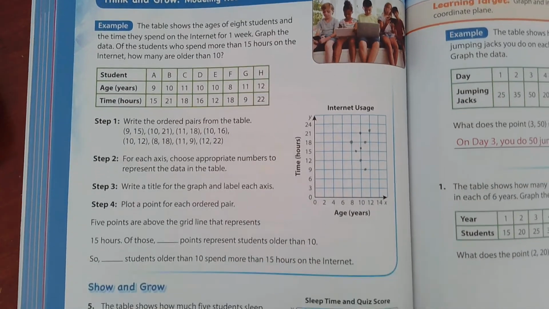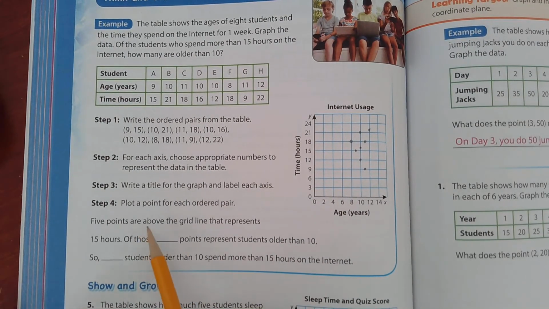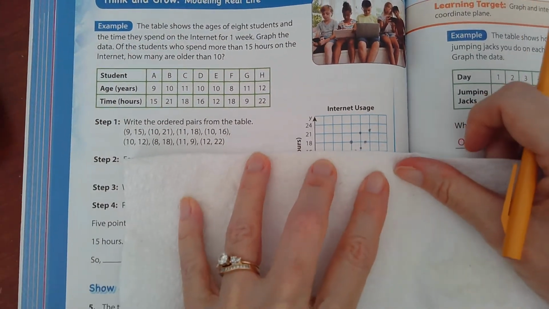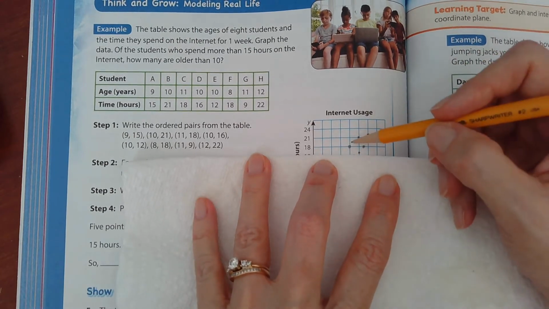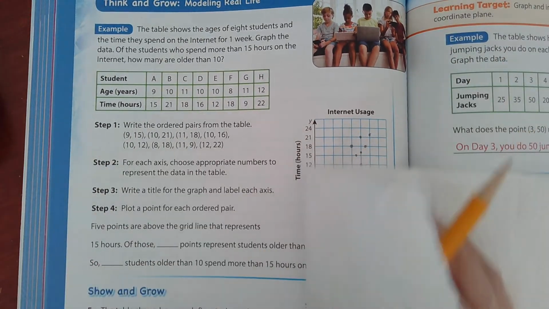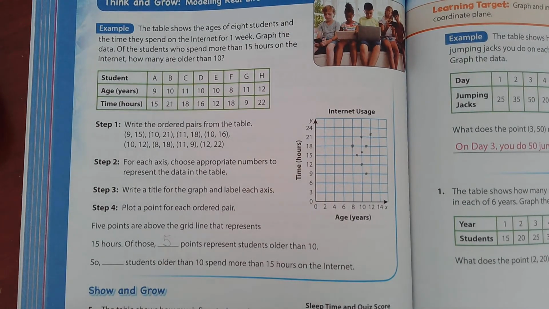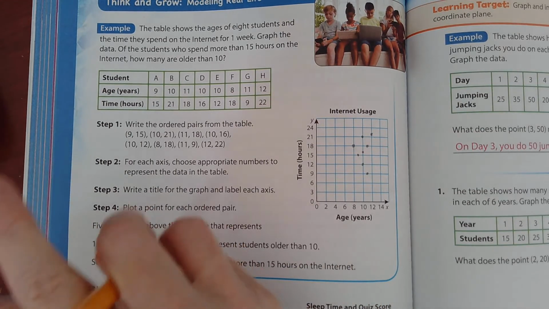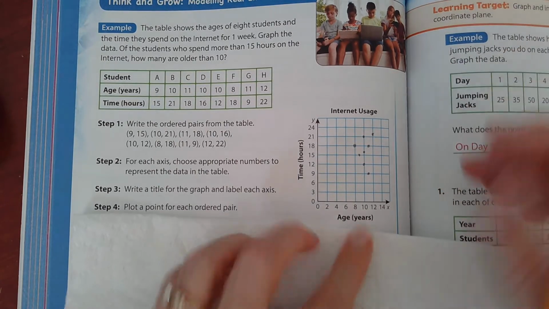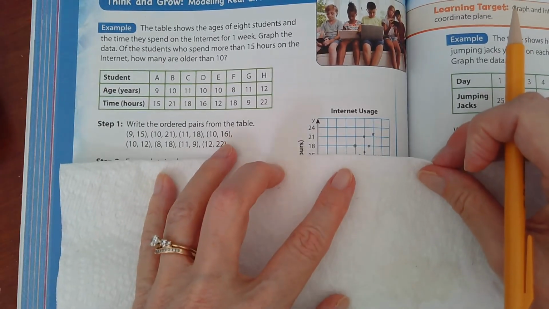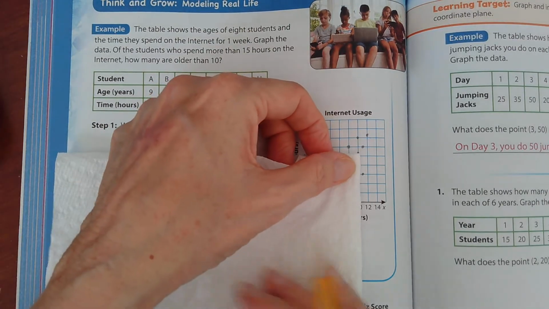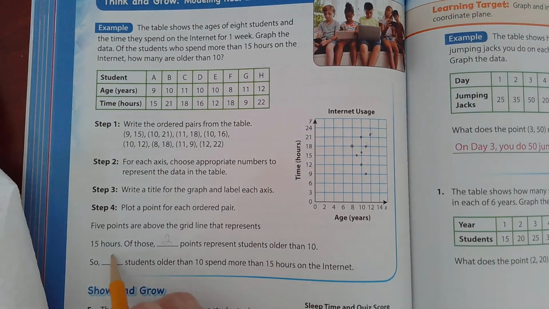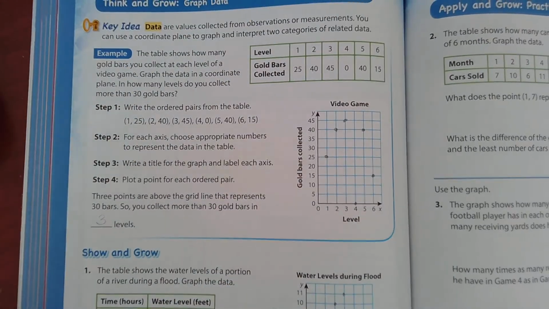Okay, so that's what our information looks like. 5 of these points are above the grid line that represents 15 hours. So let me cover up that, and you can see I'm covering up the 15 because we're asking above 15. So there's 5 of them, and it says of these 5 points, how many represent students older than 10? Of them, how many represent students older than 10? So of these 5, older than 10 would be 2. So 2 points, or more than 10. Okay, all right. Take your time, do a good job.